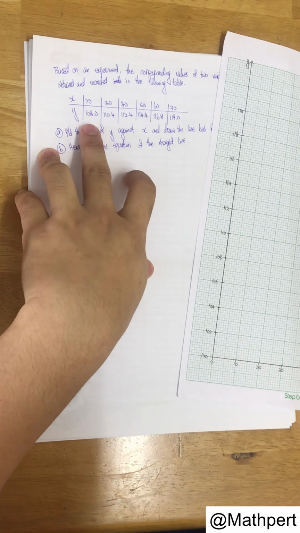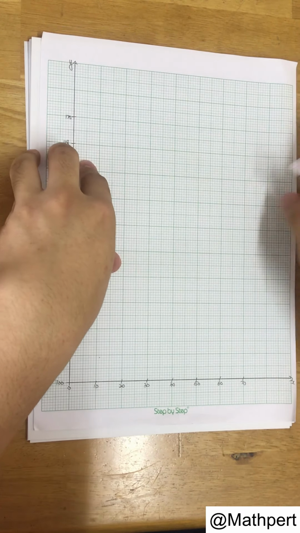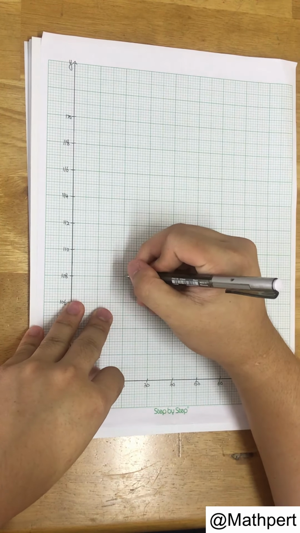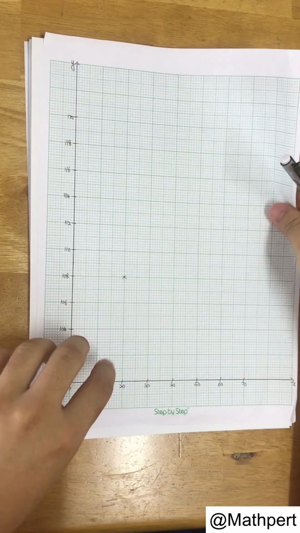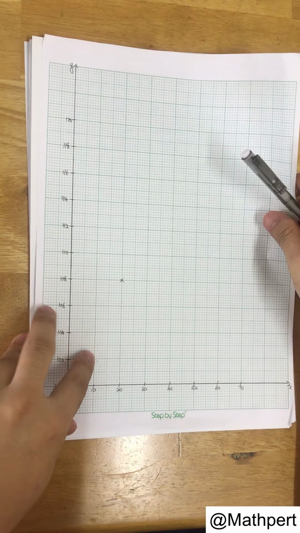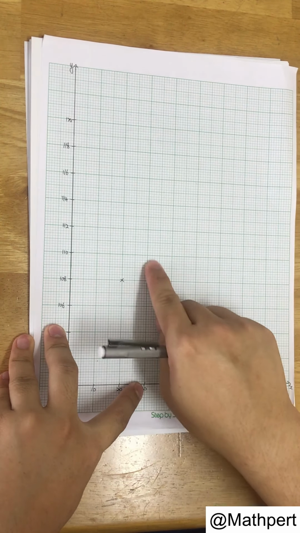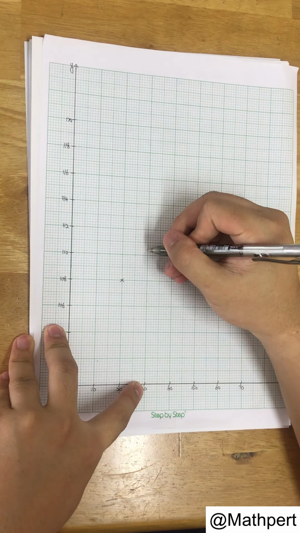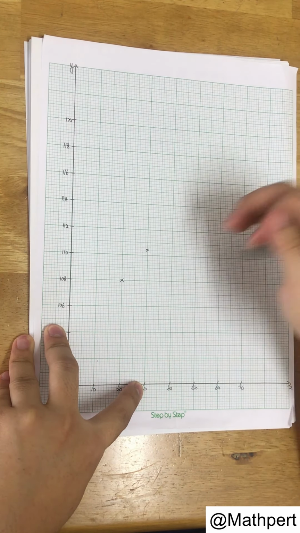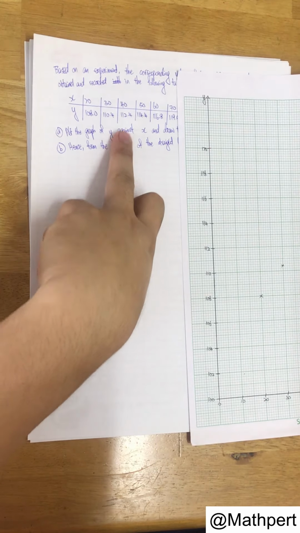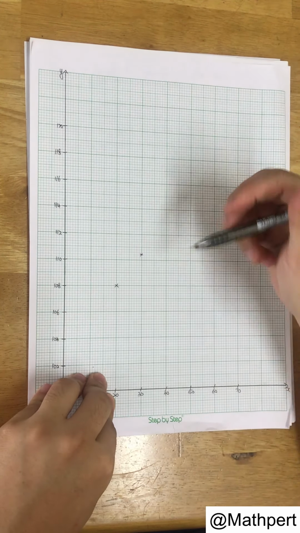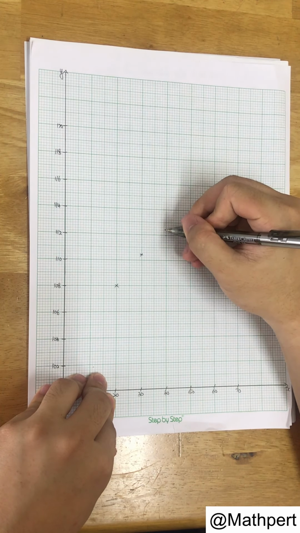When x equals 20, y equals 108. 20, 108 is over here. Put a cross over here. Then 30, 110.4 is over here. One small box is equal to 0.2. Then 40, 112.4 over here.